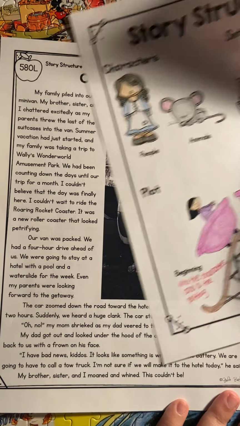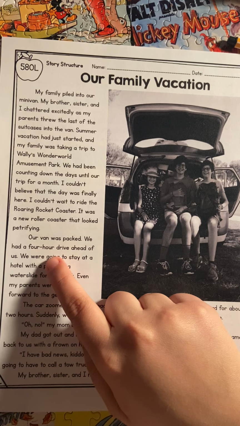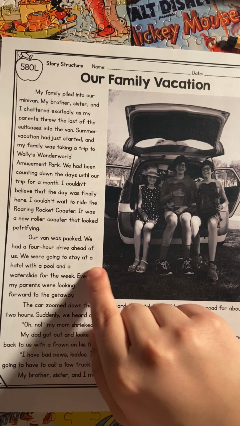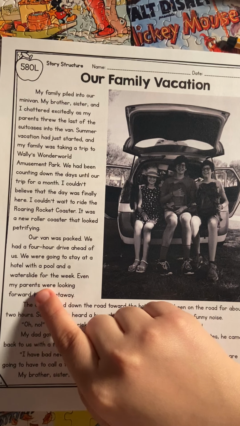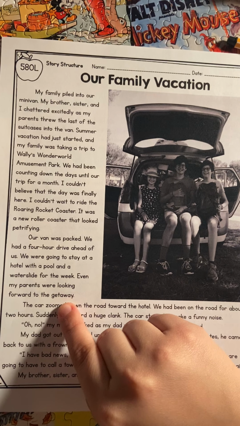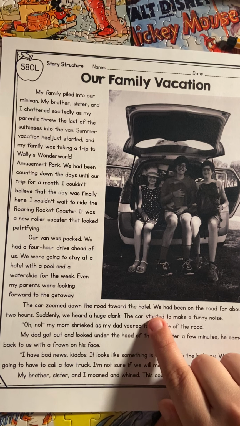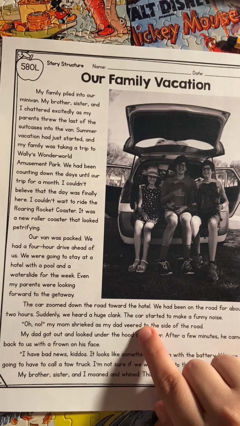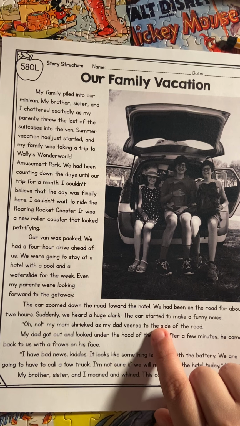So let's keep reading. Our van was packed. We had a 4-hour drive ahead of us. We were going to stay at a hotel with a pool and a water slide for the week. Even my parents were looking forward to the getaway. The car zoomed down the road toward the hotel. We had been on the road for about 2 hours. Suddenly, we heard a huge clink. The car started to make a funny noise.